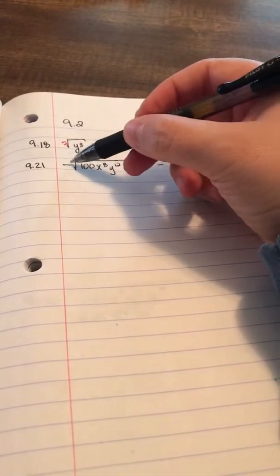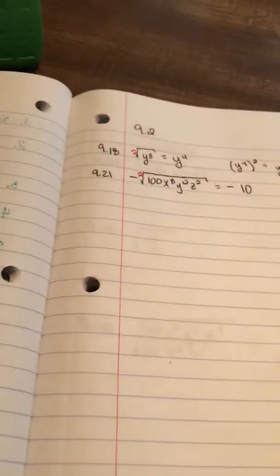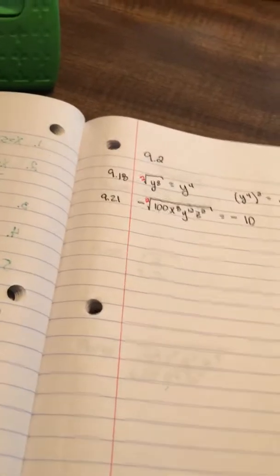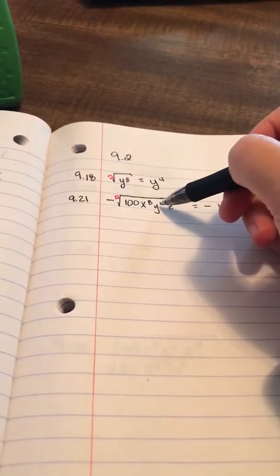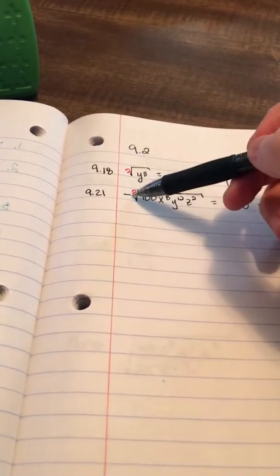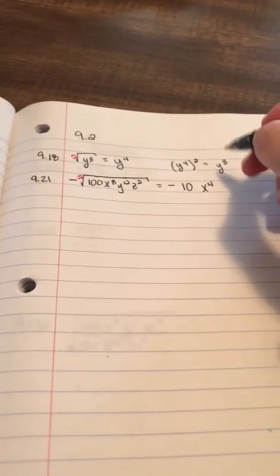Square root of x to the 8th, 2. Again, there's a 2 there. If it helps you to write it down, that's fine. 2 goes into 8 4 times, so x to the 4th. For the y to the 12th, you're just doing each piece basically. 2 goes into 12 6 times, so you've got y to the 6th.